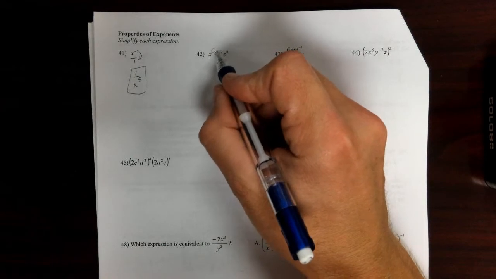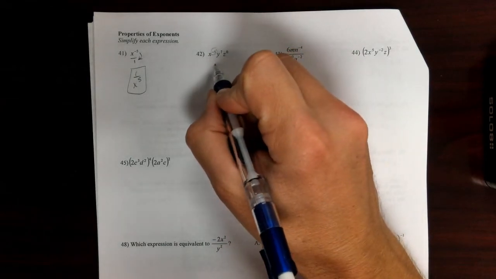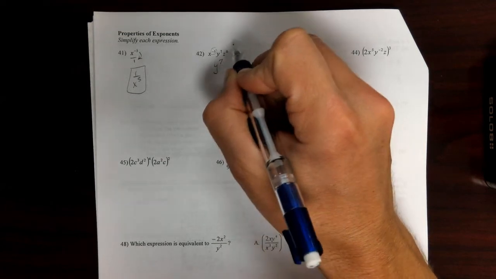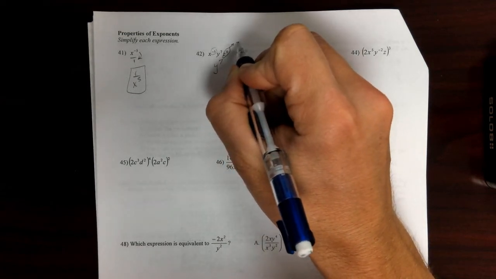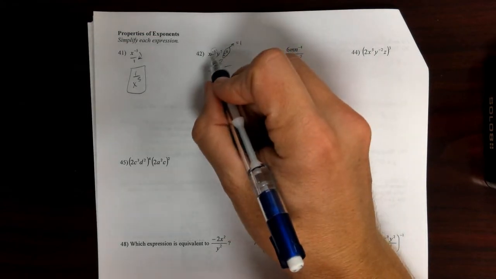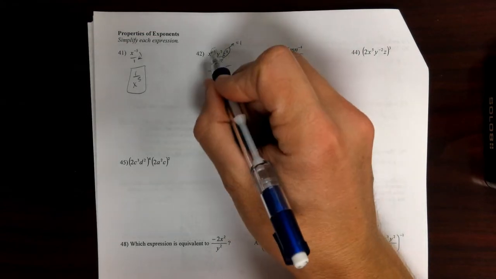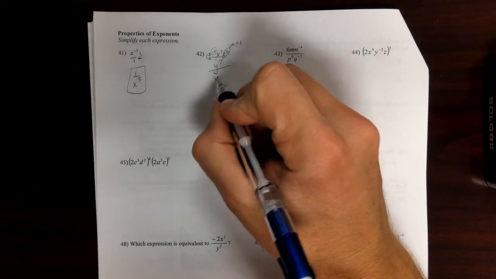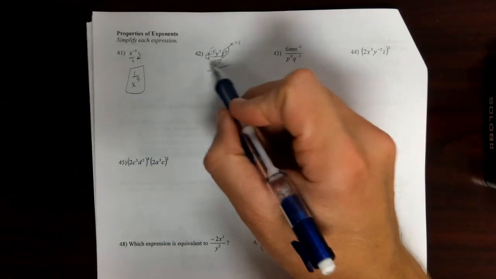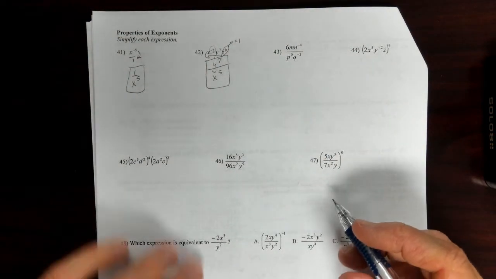42, same thing. I have a negative exponent here. So it's going to become y to the 7th. Now, z to the 0, anything to the 0 is equal to 1, so I don't really need to write that. This x to the negative 5 is in the numerator right now. It's going to go to the denominator. So x to the positive 5, just like we did over here. So I've got y to the 7th, x to the 5th. Now, those are not like terms, so you cannot simplify any further.